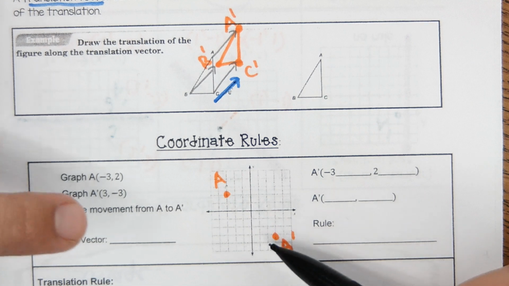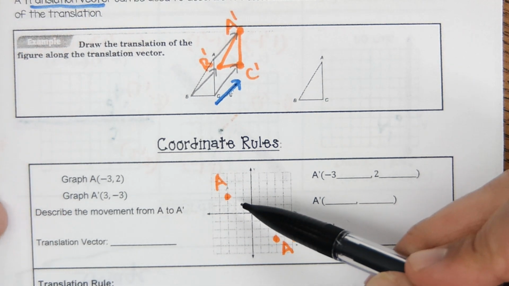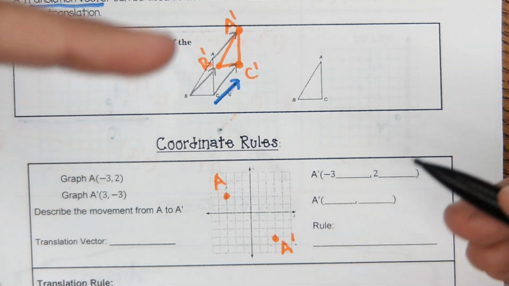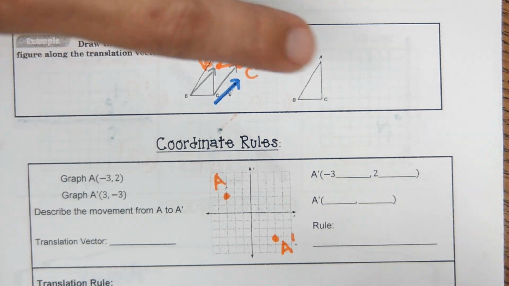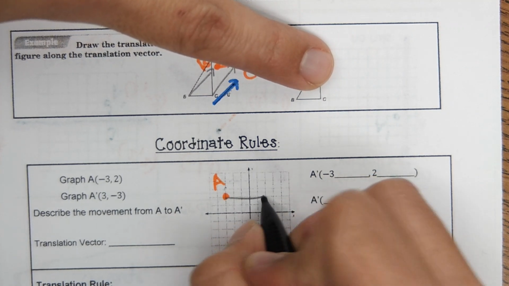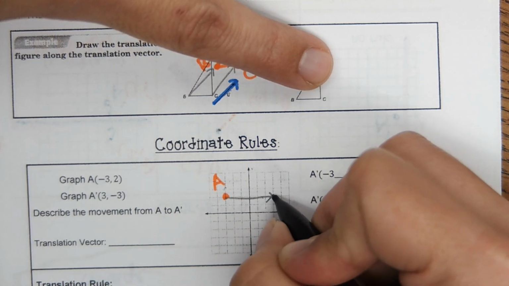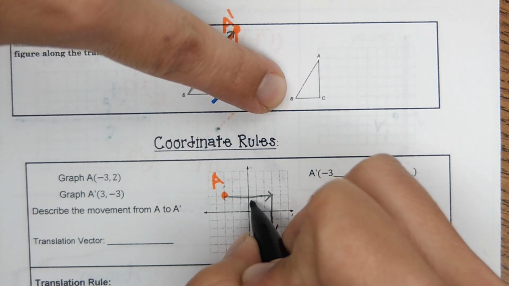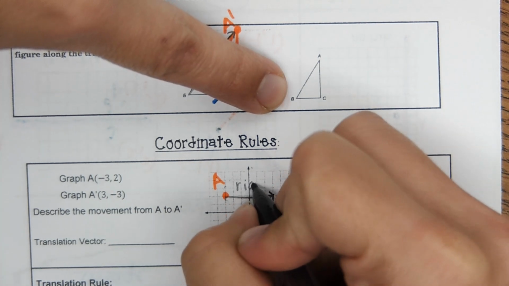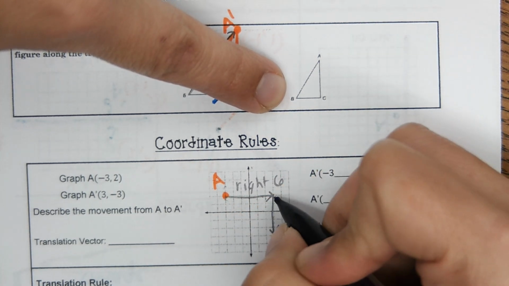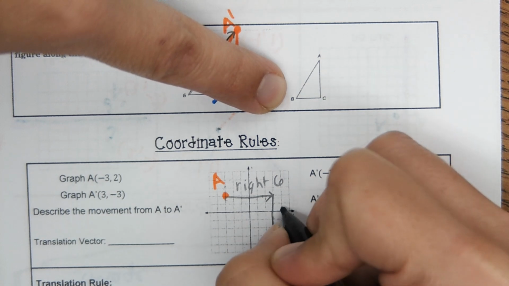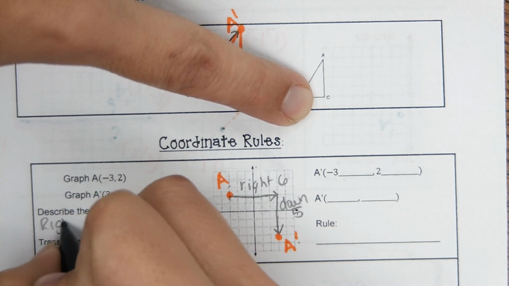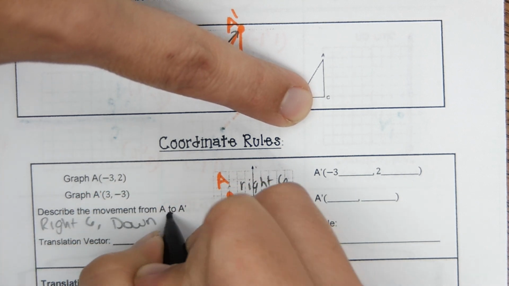Describe the movement from point A to A prime. So imagine it's slid. I would say down and to the right, kind of diagonal. But that's just not precise. So the way we get a precise direction is we say, okay, to the right, however many units, and then down, however many units. So we're moving this point to the right 1, 2, 3, 4, 5, 6. So right 6 units, and down 1, 2, 3, 4, 5 units. Down 5. So describe the movement: right 6, down 5.